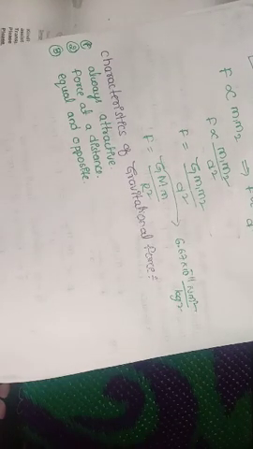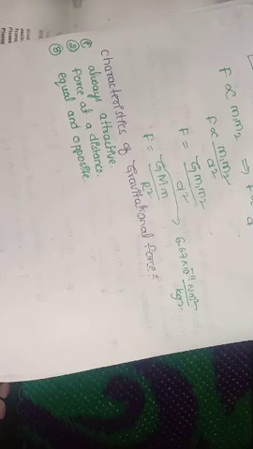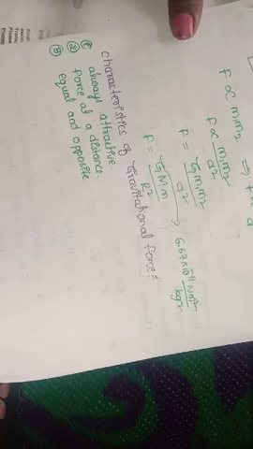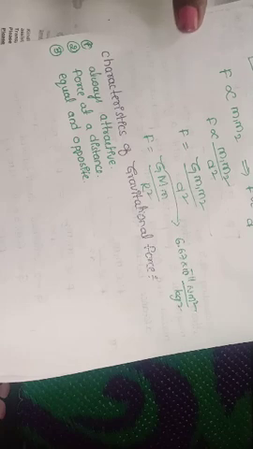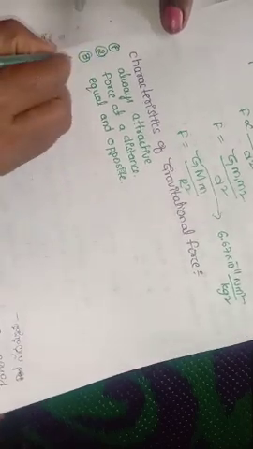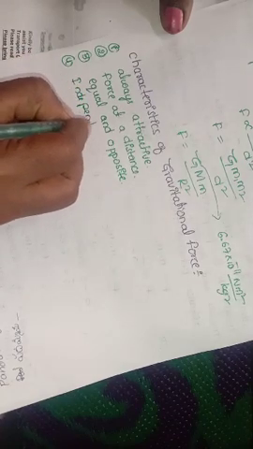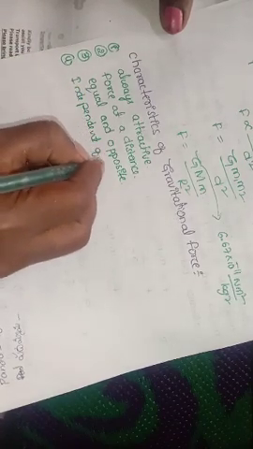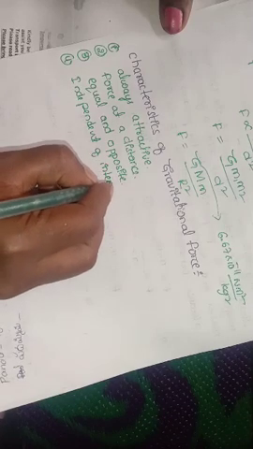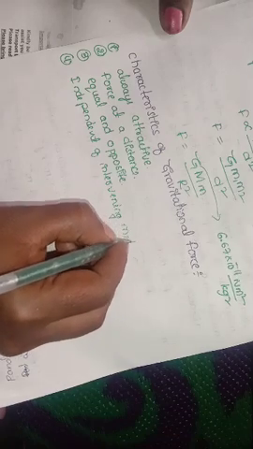Between the sun and the moon, even vacuum is present, right? Yes or no? So the gravitational force is independent of the intervening medium. It will not depend on whether the medium is present or not.